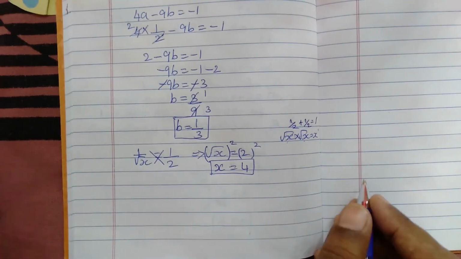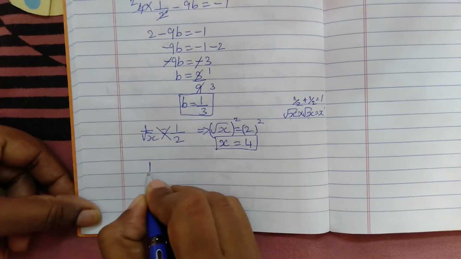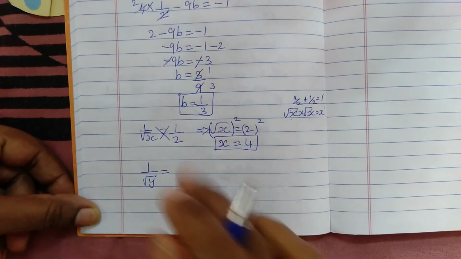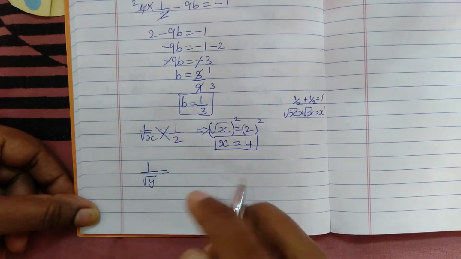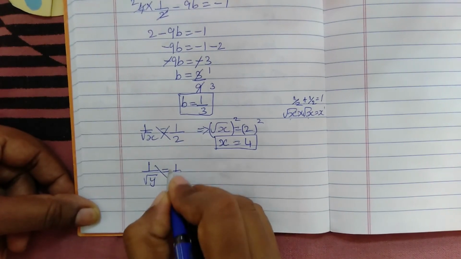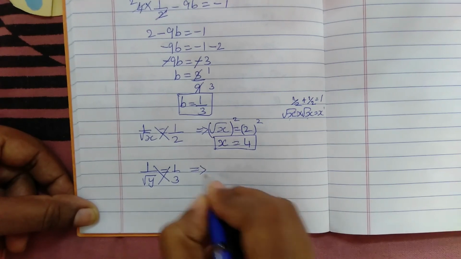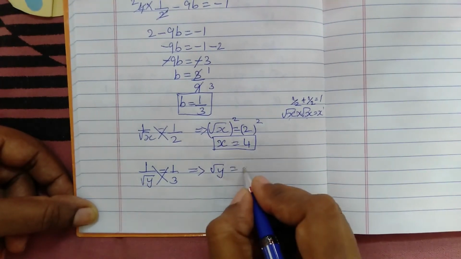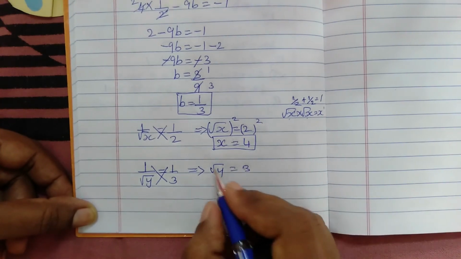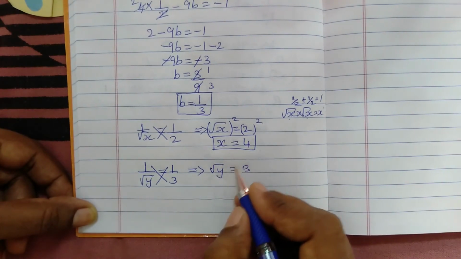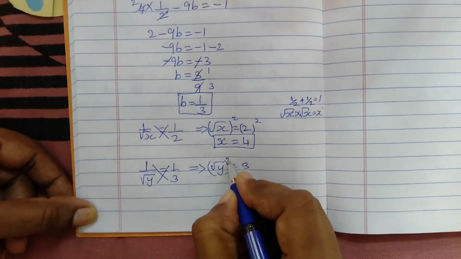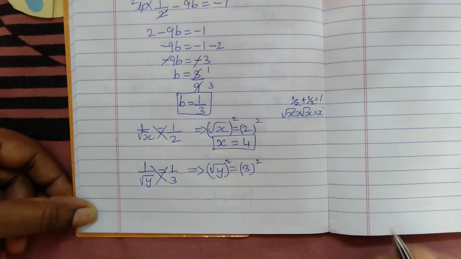Now same way, let's do it for 1 by root y. Our 1 by root y is b. Our value for b is 1 by 3. So let's cross multiply now. This will give us root y into 1 is root y. 1 into 3 is 3. So same way here, we need to remove this root from here for finding the value of y. So let's square on both sides for this.